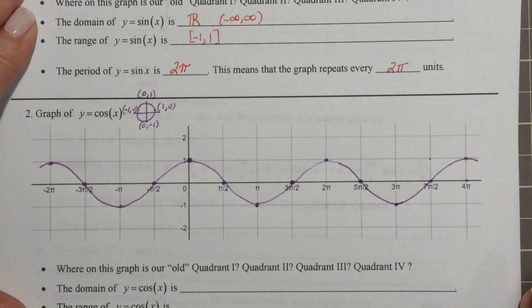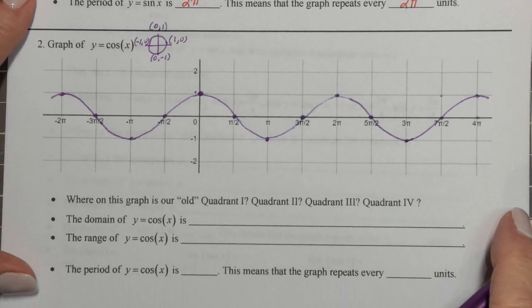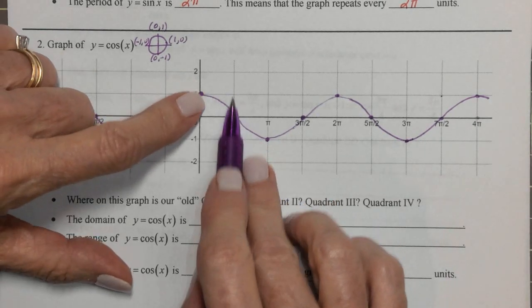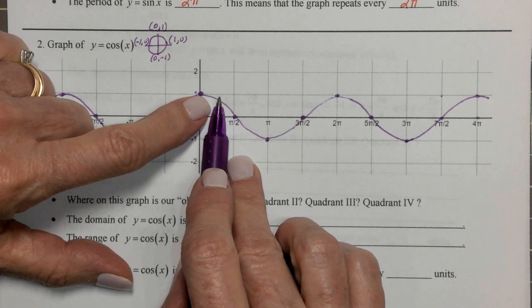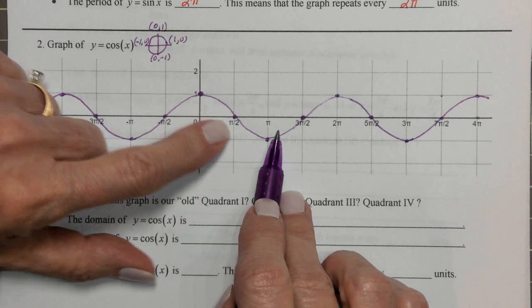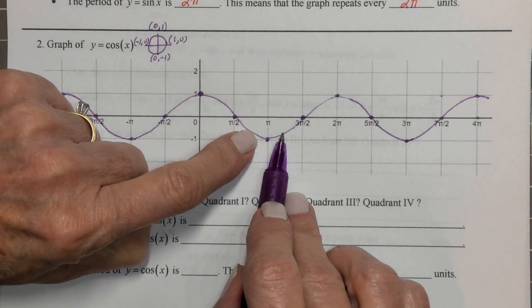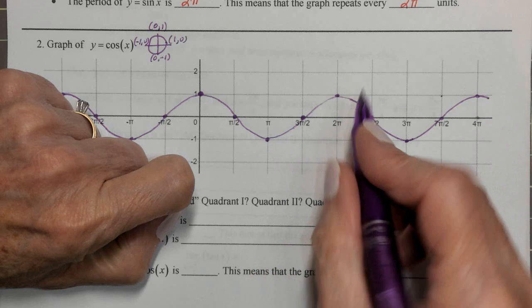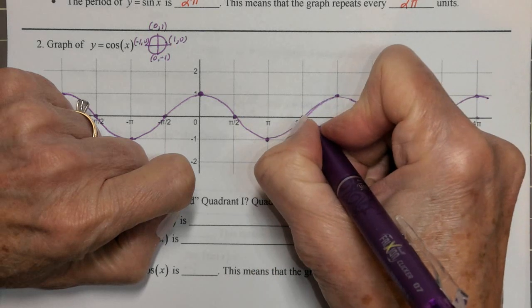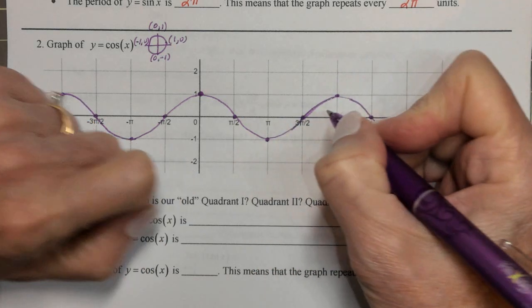Alrighty. So, where's quadrant 1? Quadrant 1, cosine is positive, above the x-axis. Quadrant 2 and 3, cosine is negative, below the x-axis. Quadrant 4, cosine is positive. So everything jives with what we've been doing before.